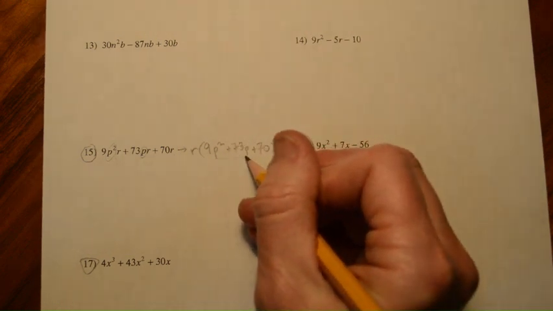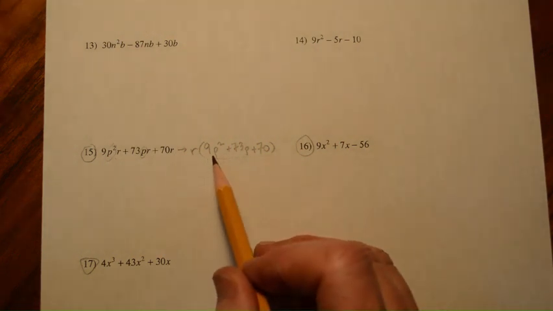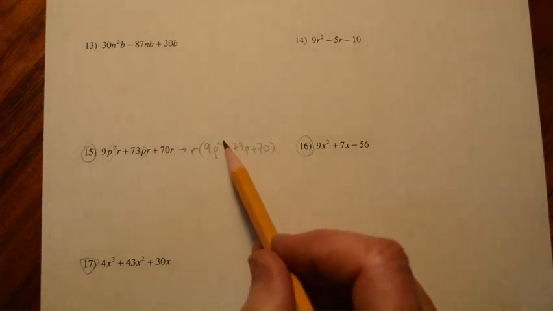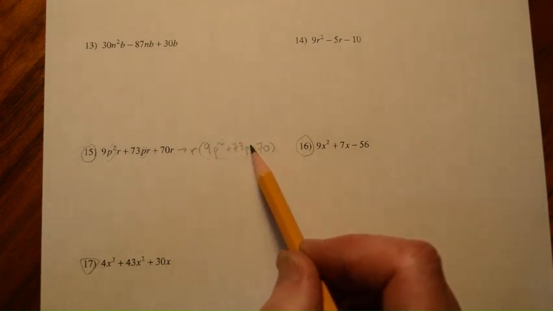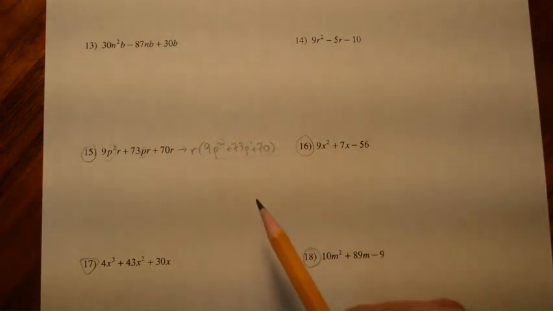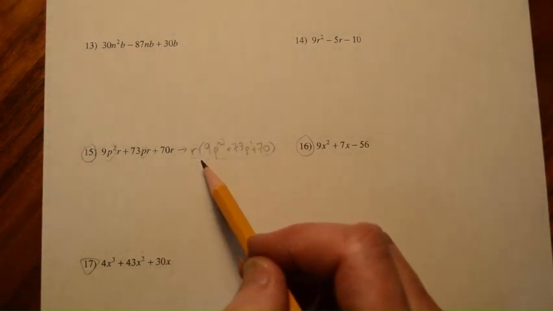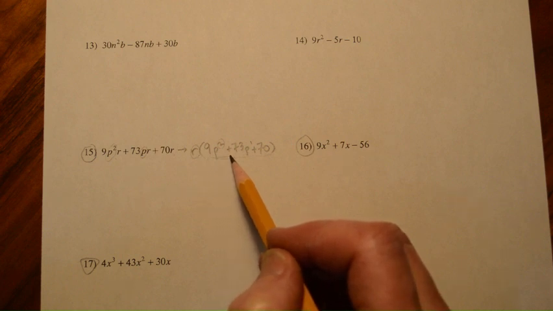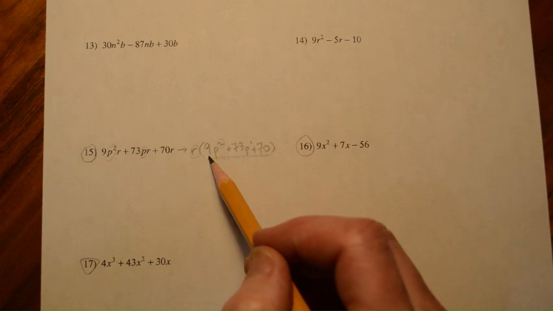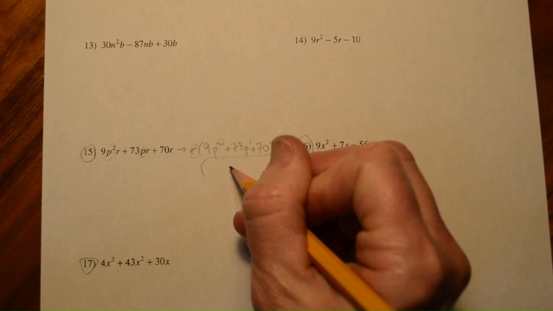Okay, now that is a harder general trinomial. Right, leading coefficient is not 1. There are 3 terms, and the pattern of the exponents is that whatever the highest one is, the middle term's exponent is half as big, and then the last term has no variable at all. Okay, I'm just going to set this r aside. And again, at the end, we'll have to remember to put it back in, but I really want to focus on this.